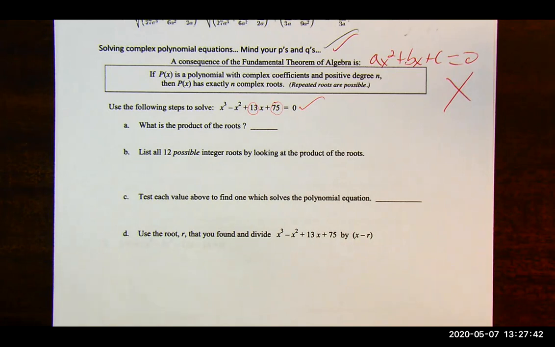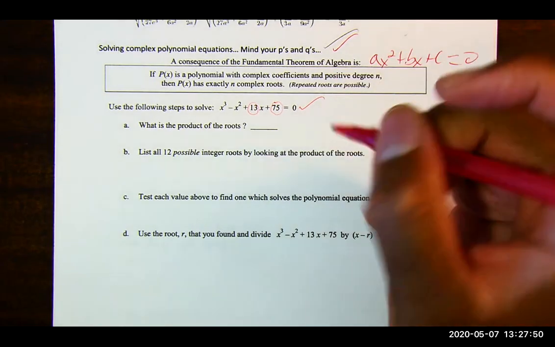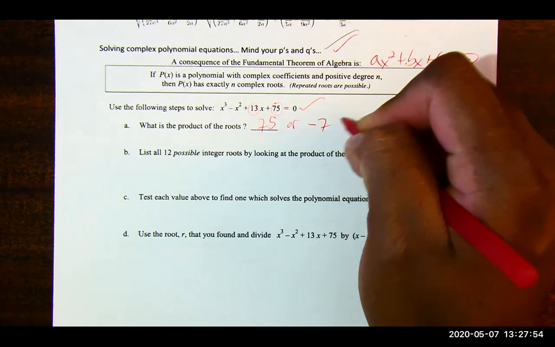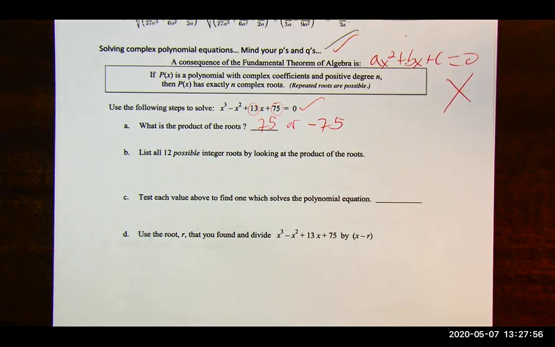So let's work through this and see what's going on. What is the product of the roots? You can have 75 or you can have negative 75. And let's think about what's going on here.